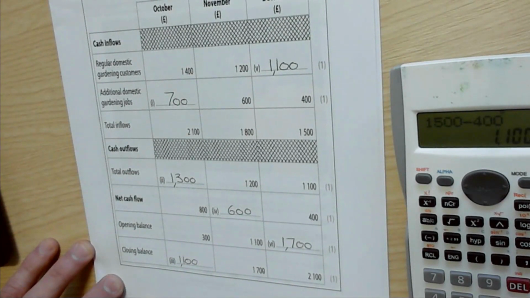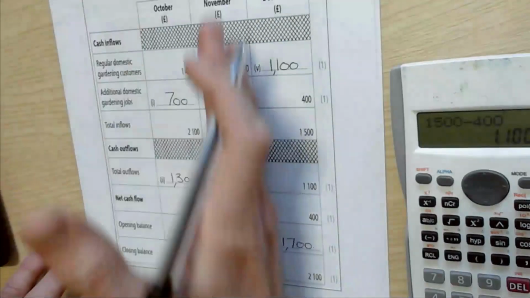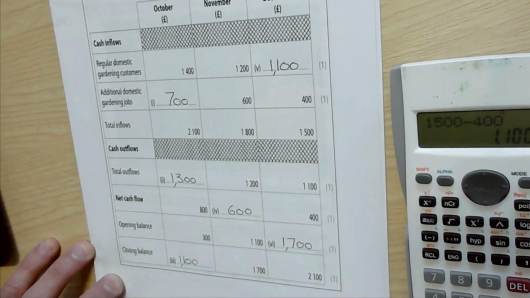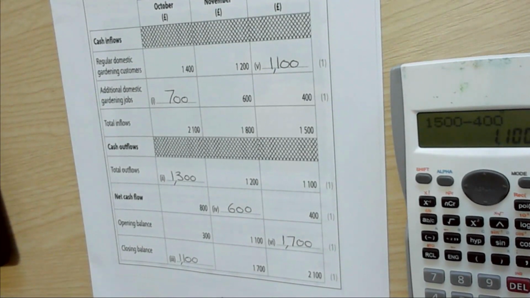Now, providing you do that a column at a time, just like I've done there for October, November and December, so working through it systematically, you can achieve 6 marks out of 6 if this was a typical exam situation.